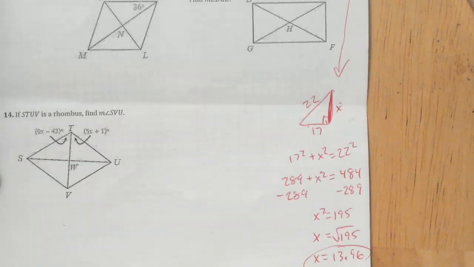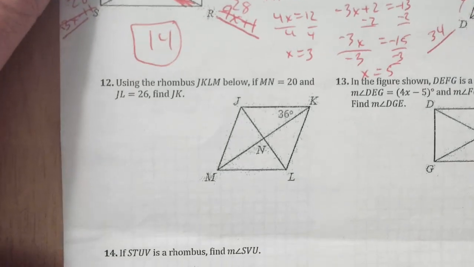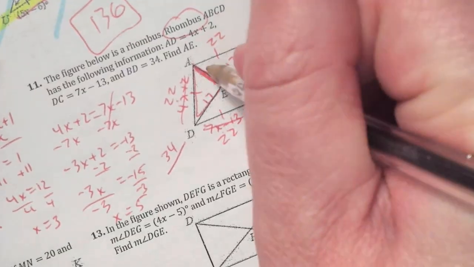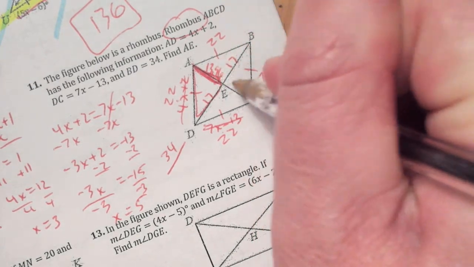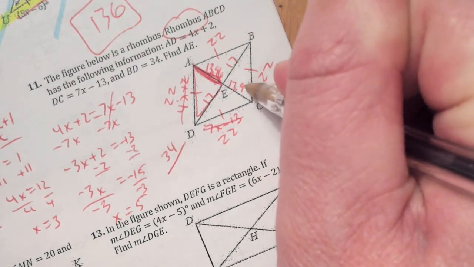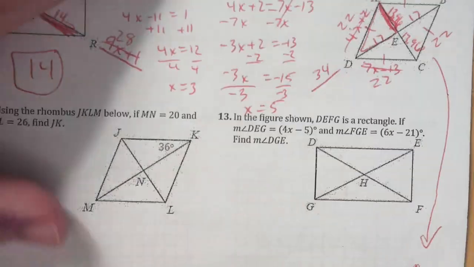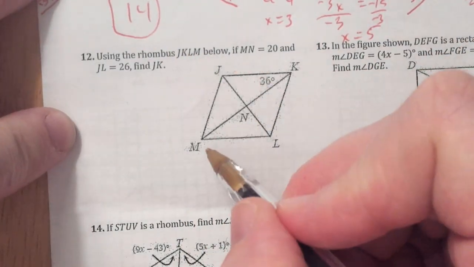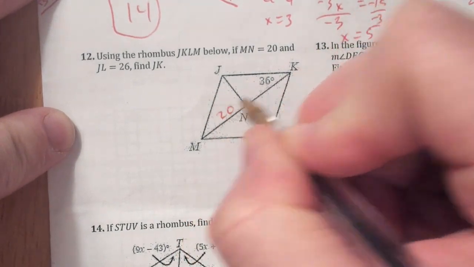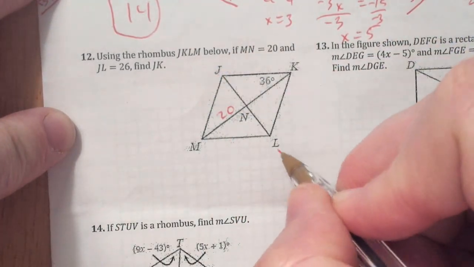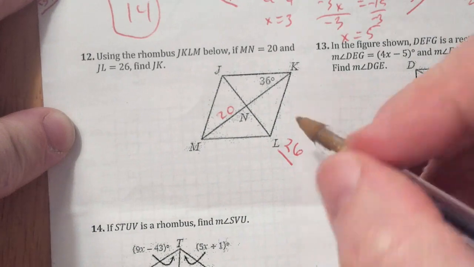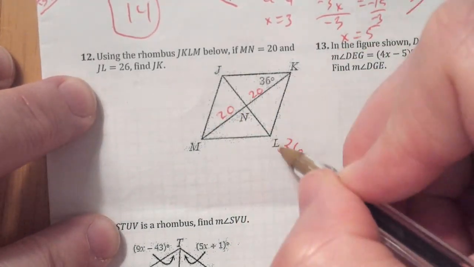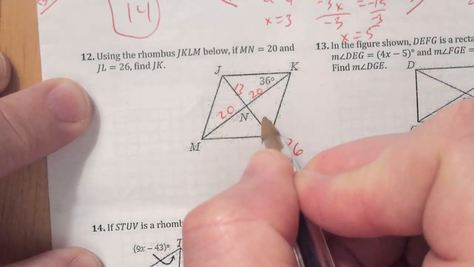Okay, number 12. All right, so number 12, and you should put it back in the picture and make sure everything worked out. That was 13.96, 13.96. Yeah, this looks legit. All right, over here. This one, we have MN. So this right here is 20. And they say JL, that's the whole shebang. That is 26. Let's see, it's a rhombus. So if this is 20, this would also be 20. If all this is 26, this would be 13 and 13.